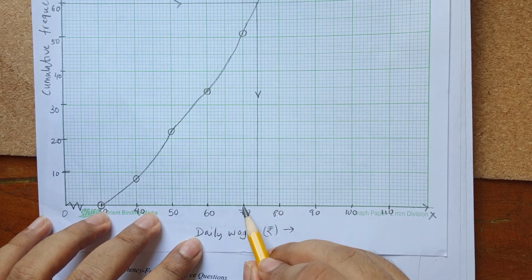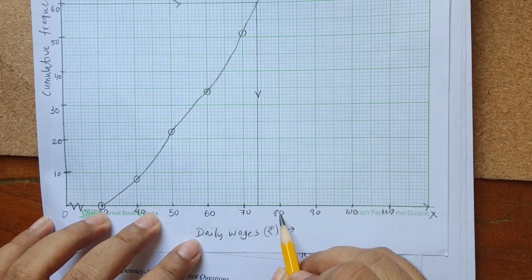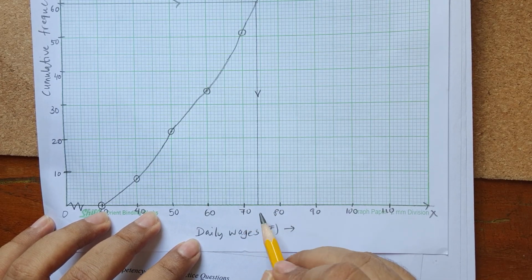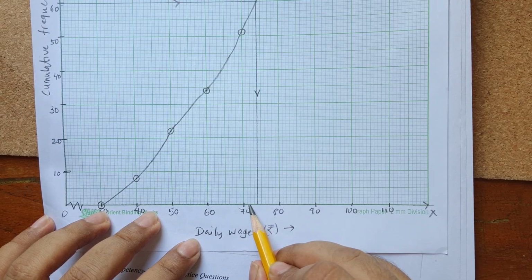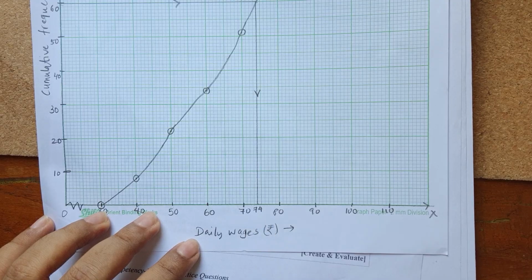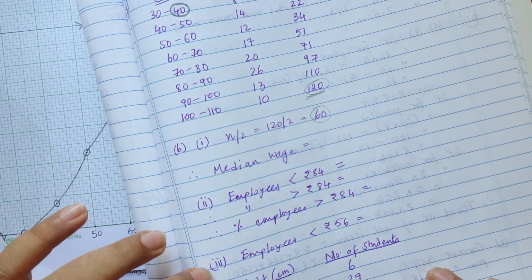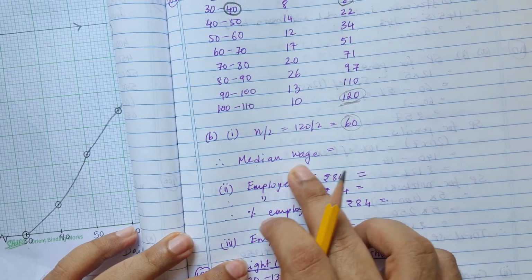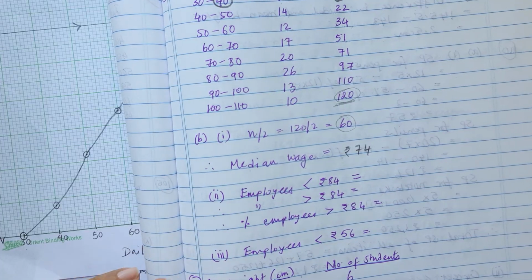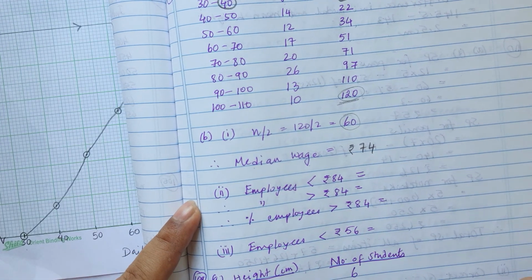Here I'm getting 70. See, between 70 and 80, it's 10 unit gap, and there are 10 small divisions. So each small division is 1 unit. So this line is coming up in the 1, 2, 3, 4th small division. So this is corresponding to 74. So then I have to write that my median daily wage was rupees 74. There can be an accepted variation of maybe plus or minus 1, but it should be somewhere around 74.